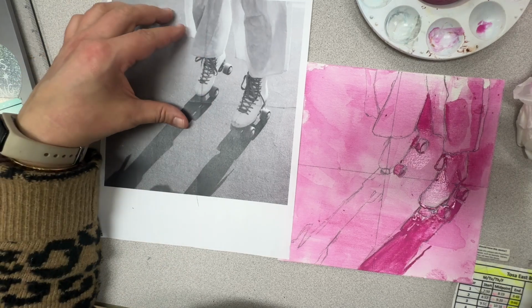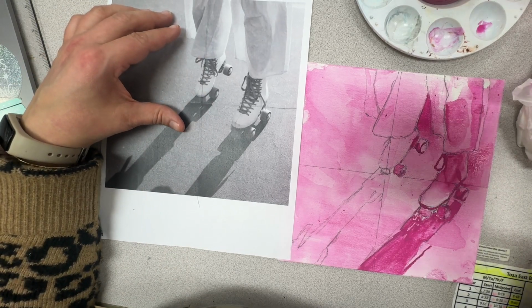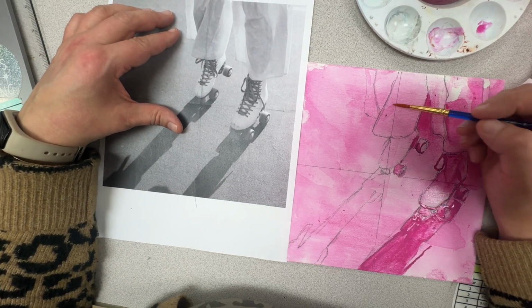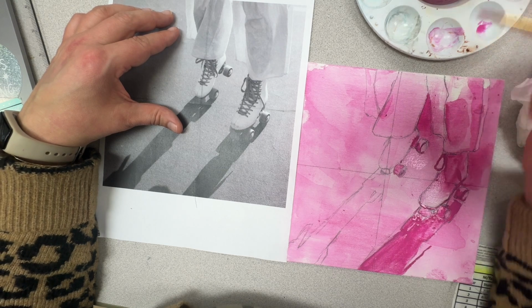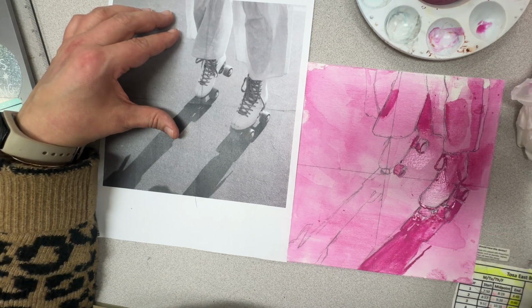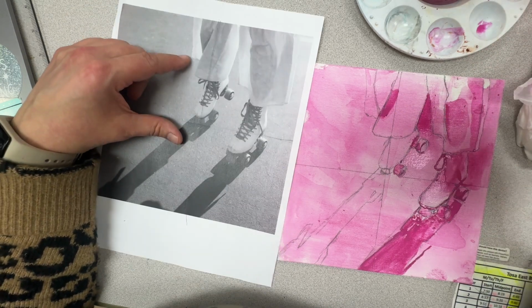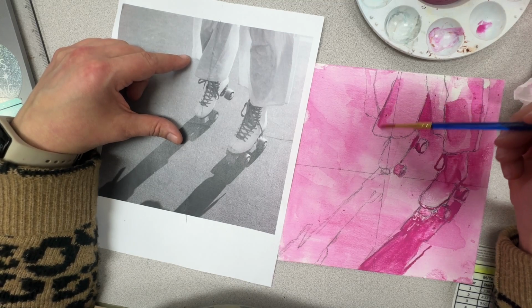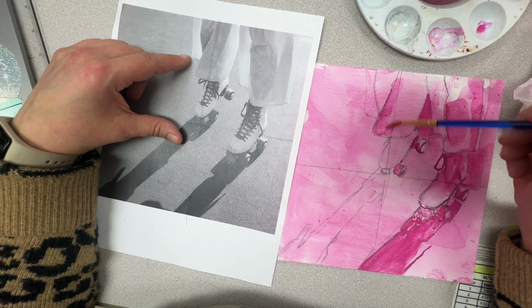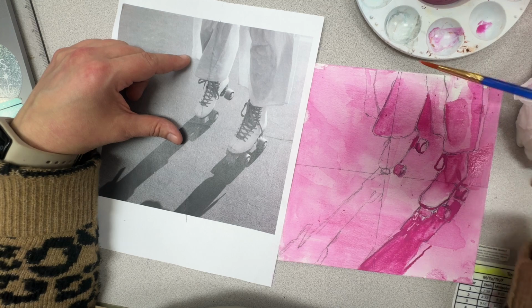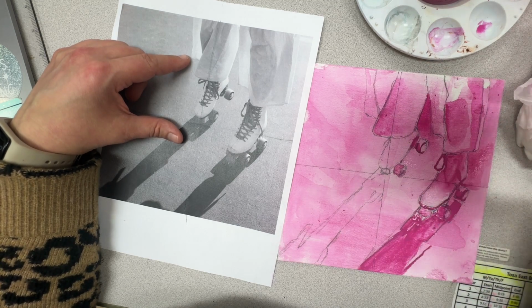And again, I'm going to start with my mediumist. Again, I'm squinting at this. That helps me see values. It goes from dark to light right here.